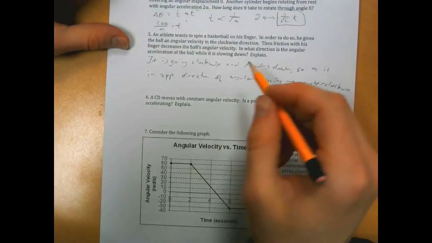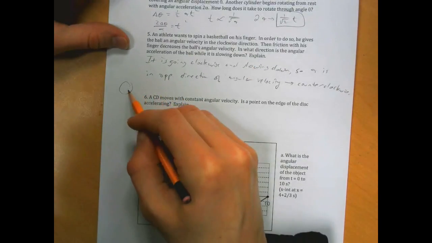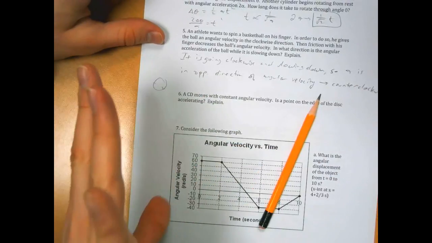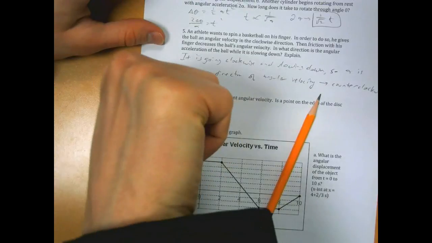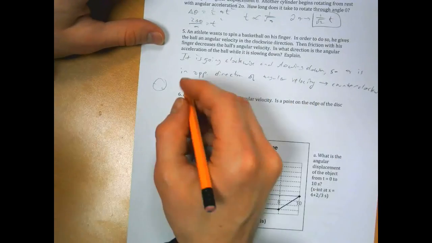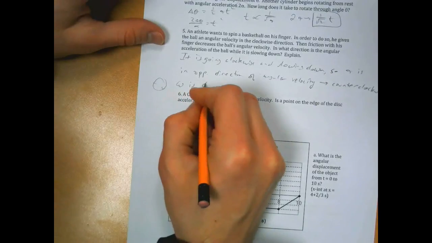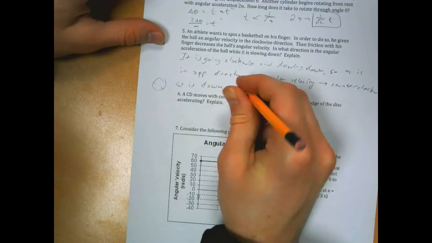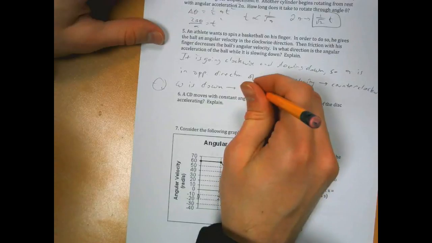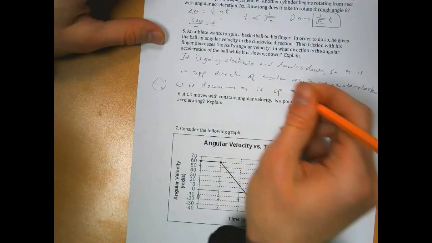Or, if the ball is spinning clockwise, right-hand rule, I curl my fingers that way. My thumb is pointing down into the page. So omega is down, which means our angular acceleration, alpha, is up.